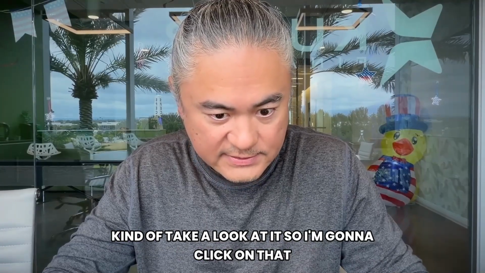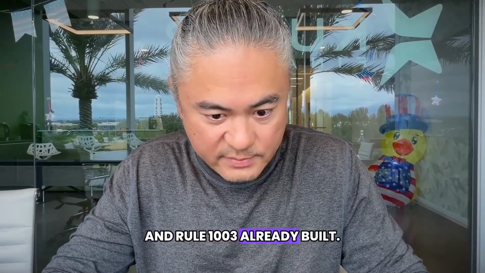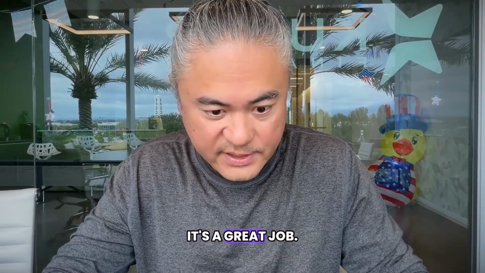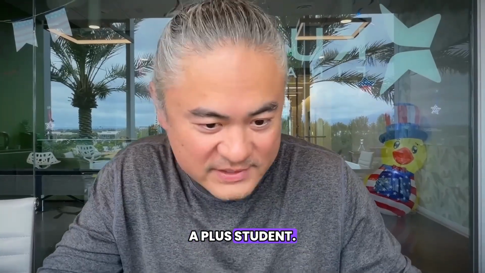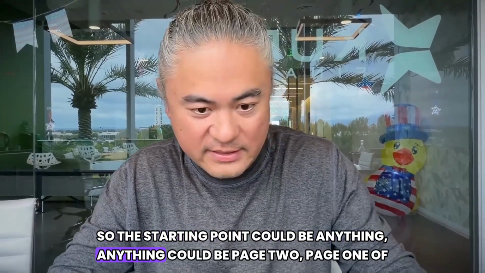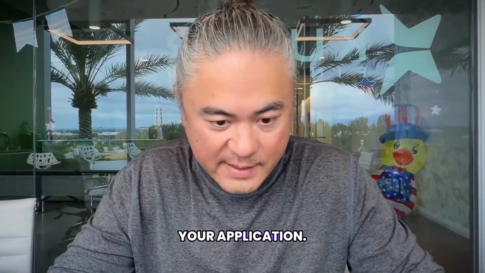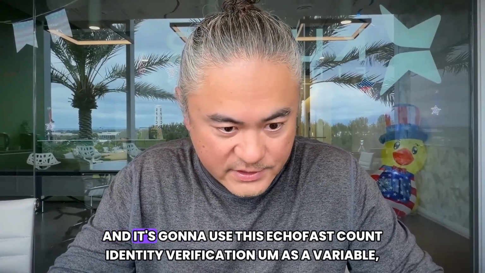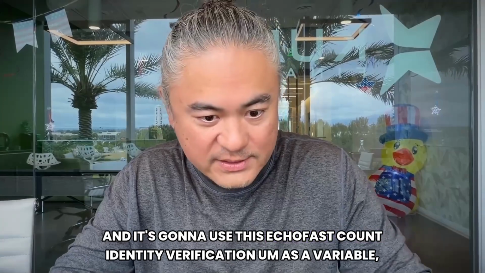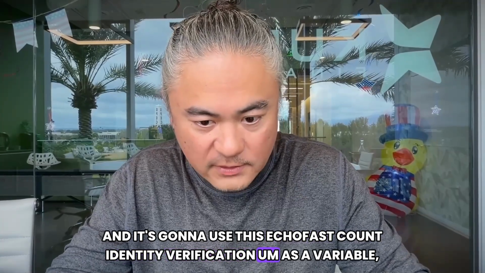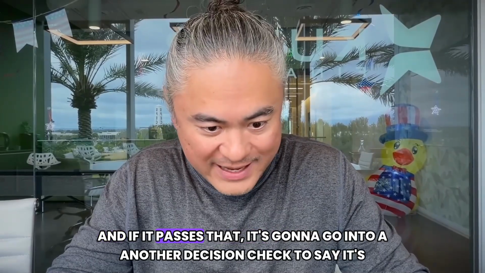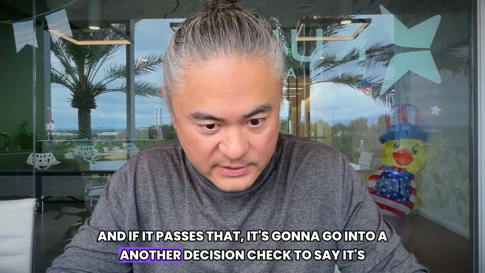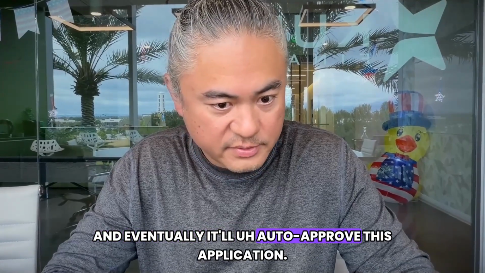So I'm going to click on that, and Rule 1003 is already built. Look at that. It's a great job. All the layouts are perfect. A+ student. So the starting point could be anything. Could be page 2, page 1 of your application, and it's going to use this Equifax count identity verification as a variable, right? It needs to be verified. Perfect. And if it passes that, it's going to go into another decision check to say it's approved, and eventually it'll auto approve this application.